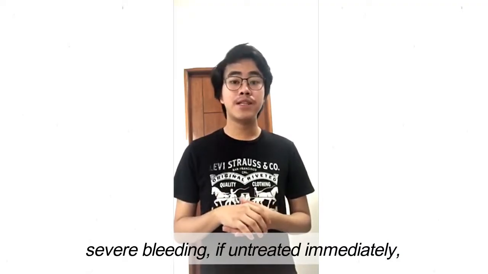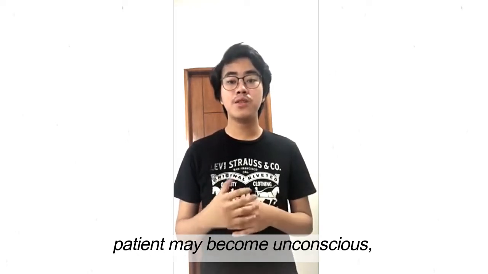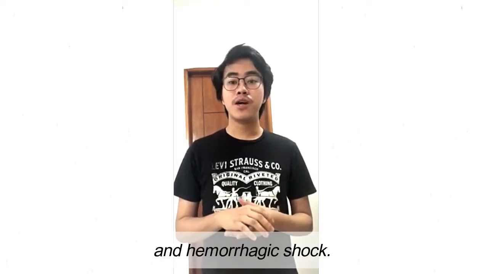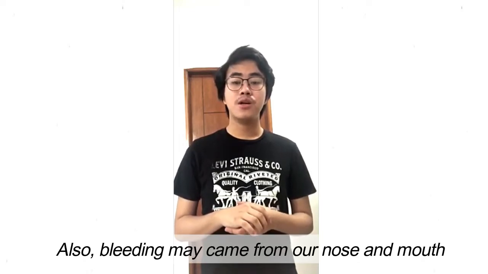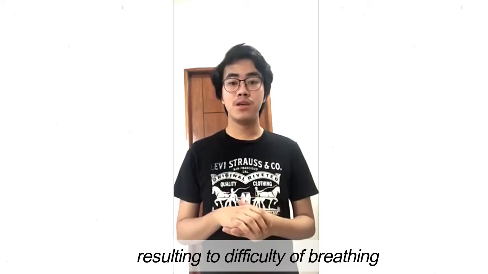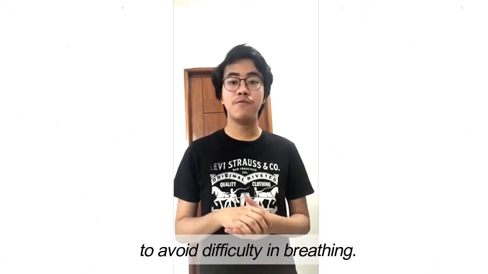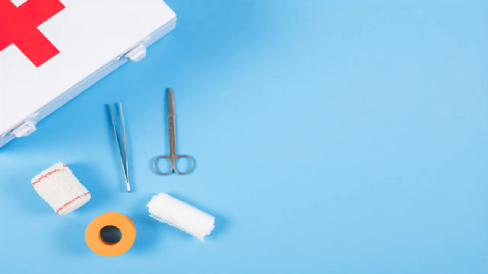Severe bleeding, if untreated immediately, will result in rapid blood loss, the patient will become unconscious, and hemorrhagic shock. Also, bleeding may come from our nose and mouth, resulting in difficulty of breathing. Thus, make sure that there is no obstruction in their airways to avoid difficulty of breathing.